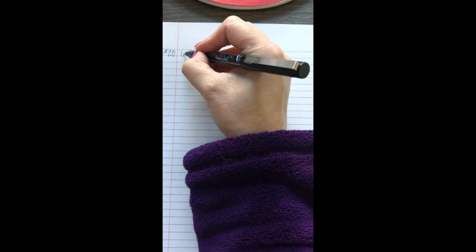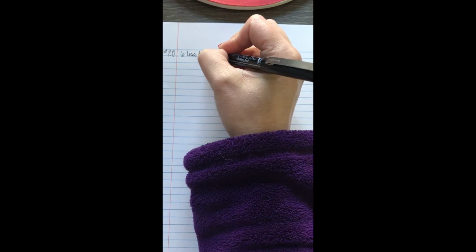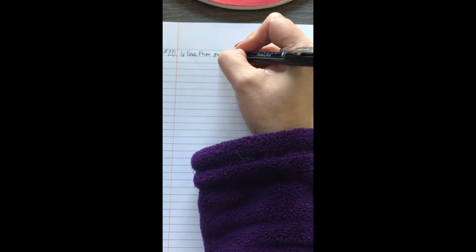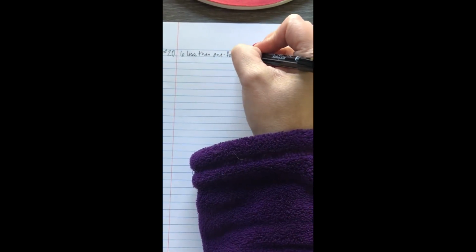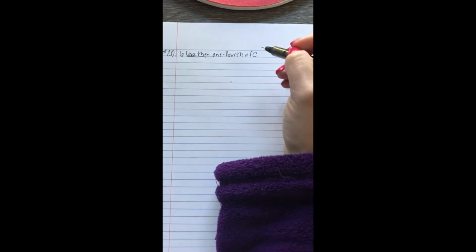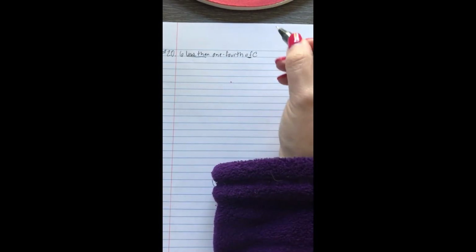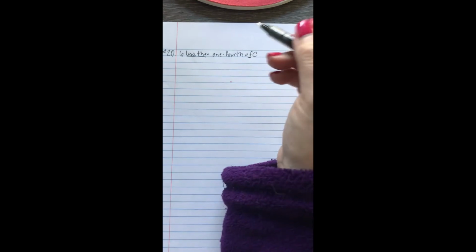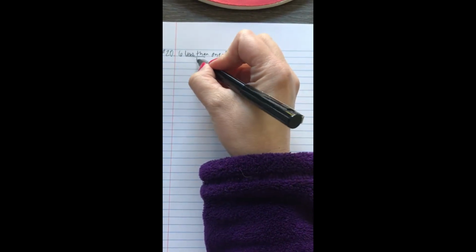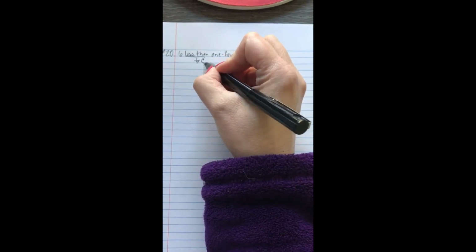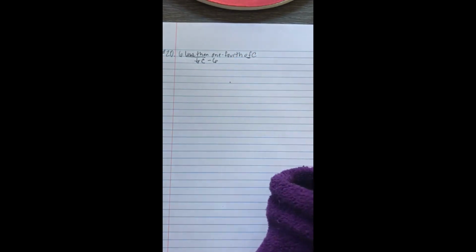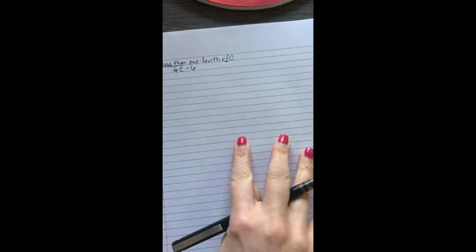Number 20. Okay, it says for the following statements, underline the keywords and translate into expressions. It says 6 less than 1/4 of C. So our keywords are less than and of. So 1/4 of C is just 1/4 C, and less than, we're subtracting 6.